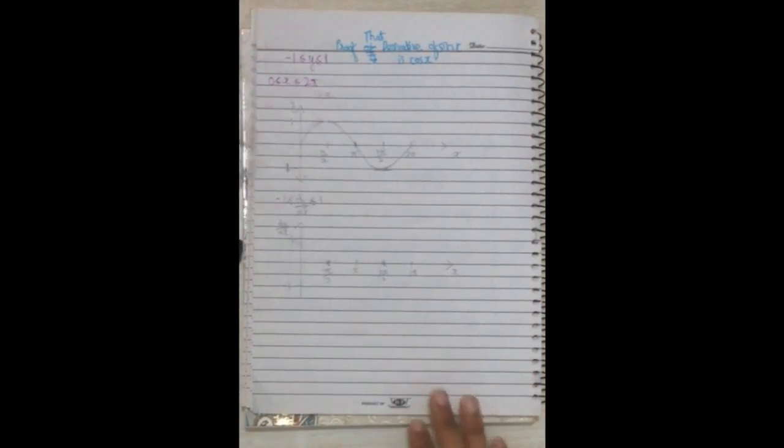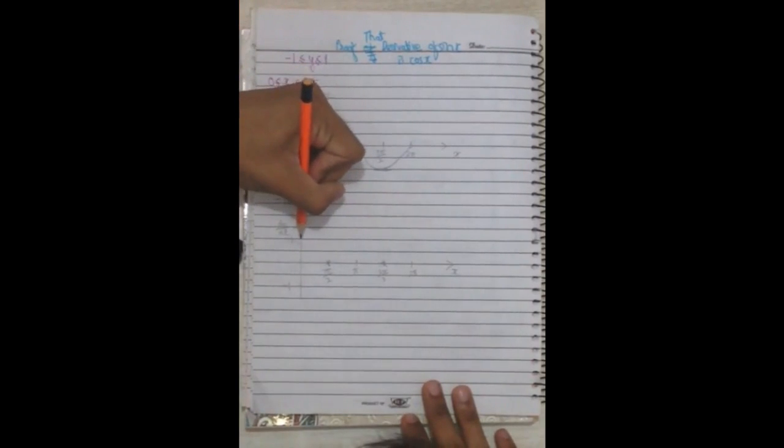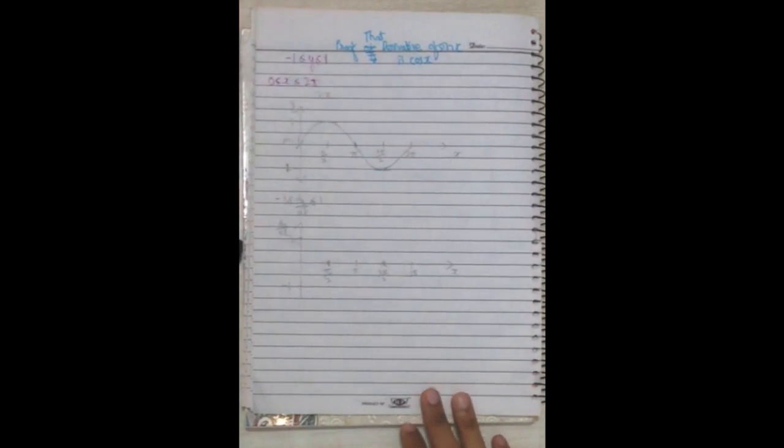Now over here there is an estimate that m equals 1, and because it's going upwards, that's the reason the value is positive 1. Because mathematicians have made this sort of estimation, we will use it to our advantage. So dy upon dx over here, or m, equals 1.